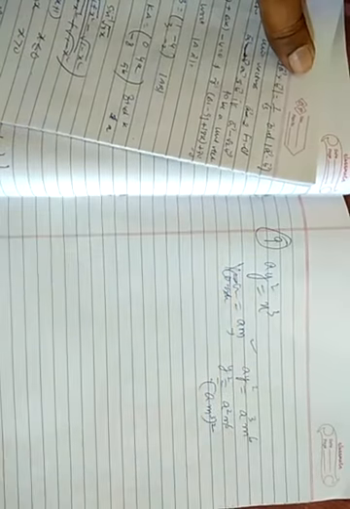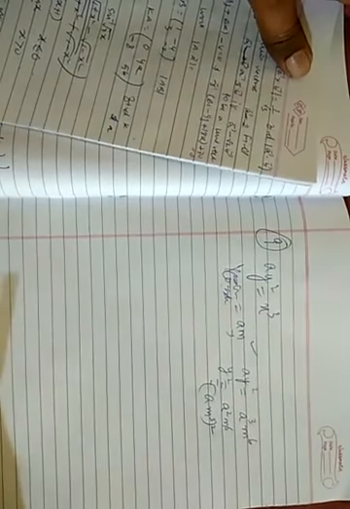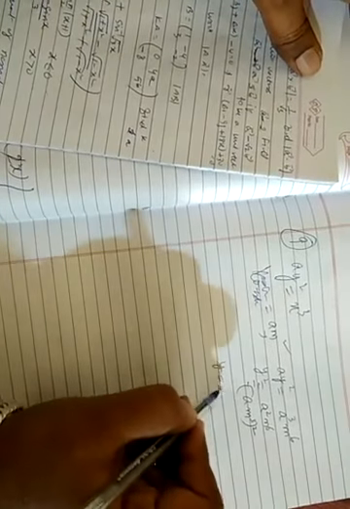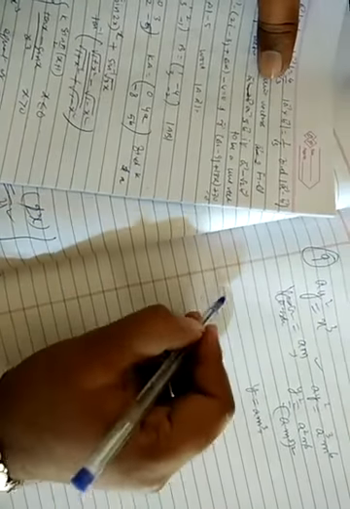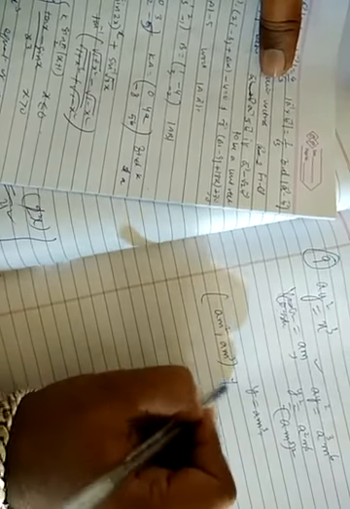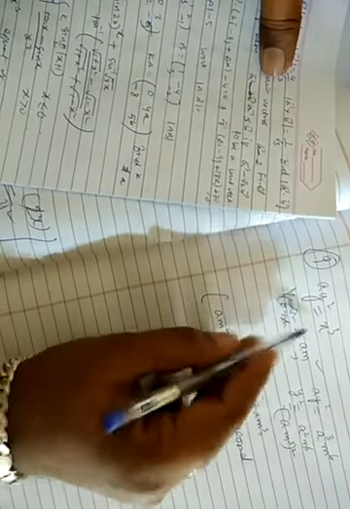Can you write like this? So x is am square, so y also you are getting am cube. So the point is am square comma am cube, this is the point. We need to find the normal at this point. For this normal, first we should find the slope of the tangent.